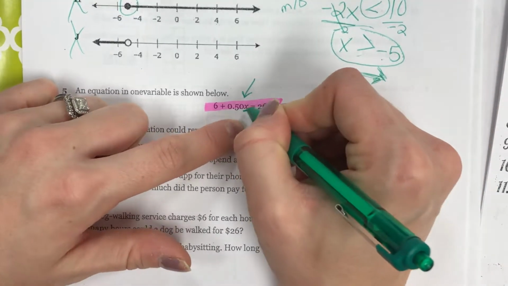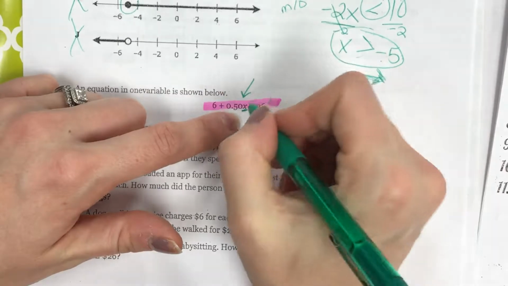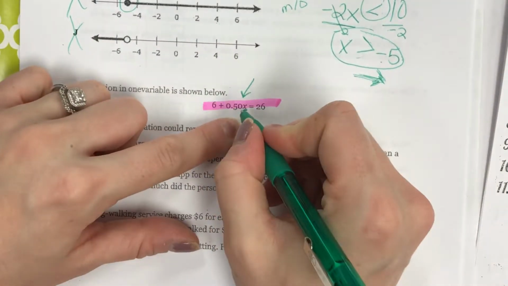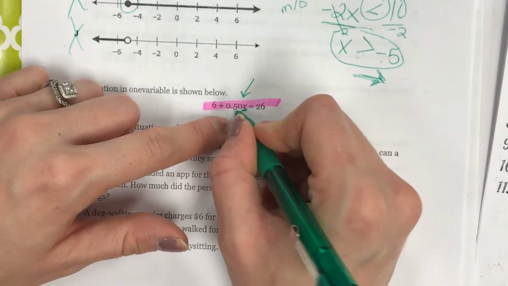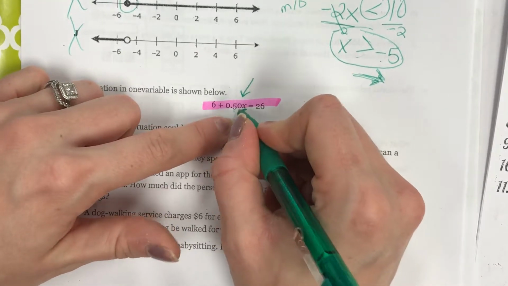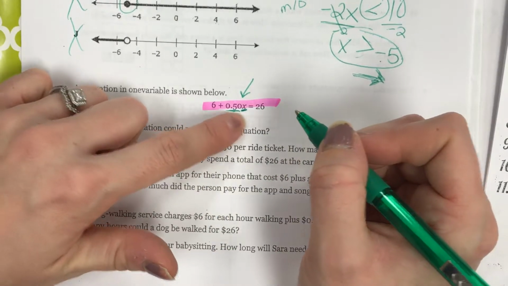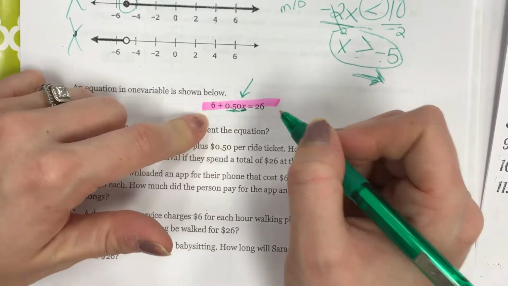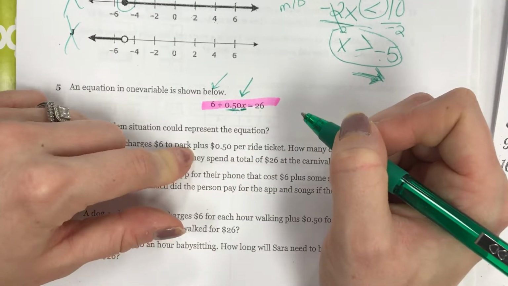So whatever the question is, whether it's days, money, hours, books, whatever it might be, that goes with 50 cents or 0.5, whatever is in the story, okay? So I need to make sure the variable is with that number. The question goes along with that number. 6 should be off by itself, and 26 should be my solution.